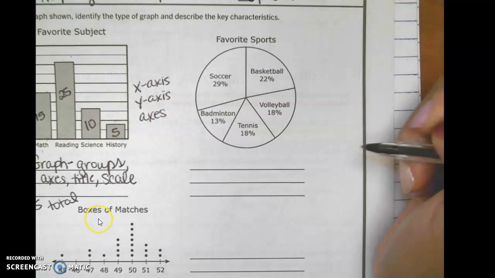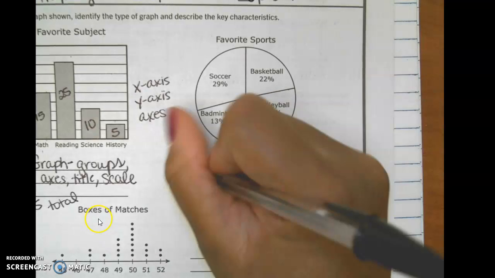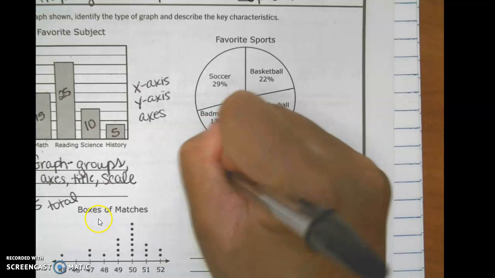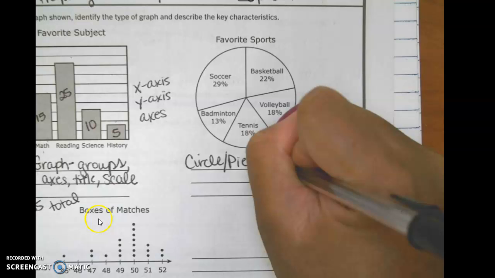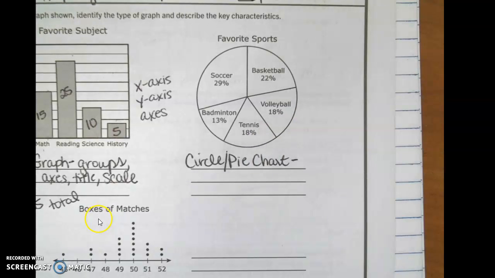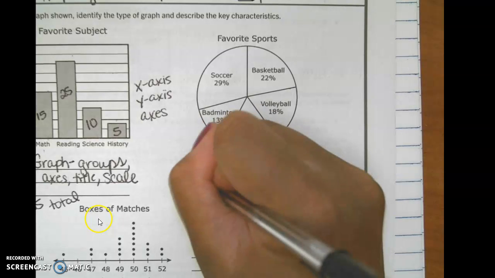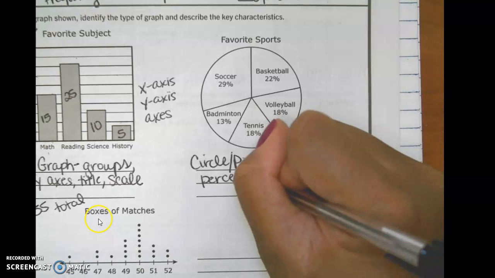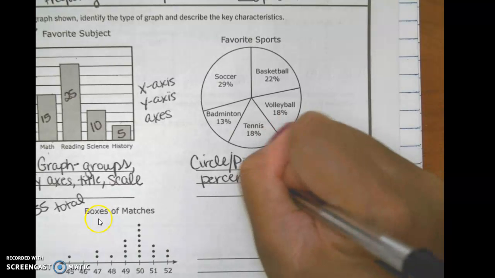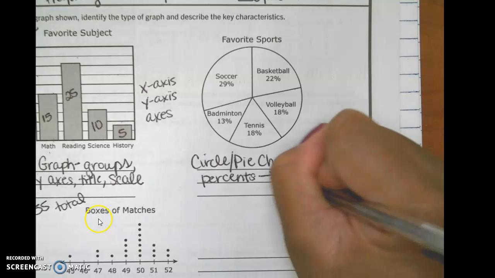What do I see? What kind of graph is it? Okay, what's in this? Percent. And if I can find a percent, or if I'm given a percent, I can find fractions and decimals.